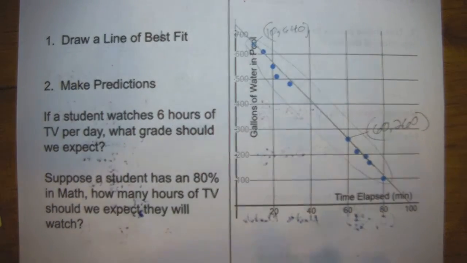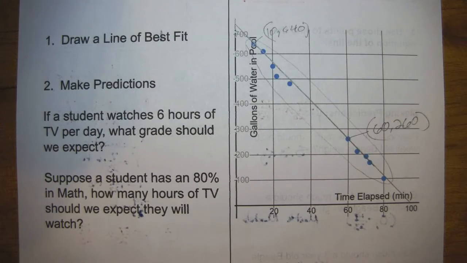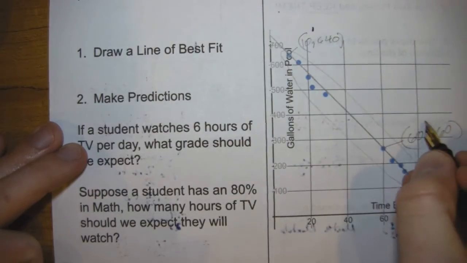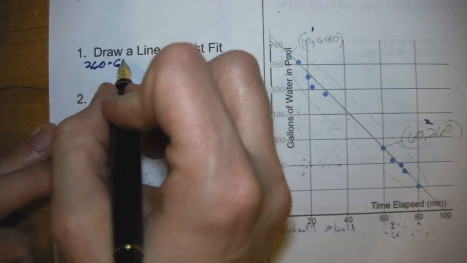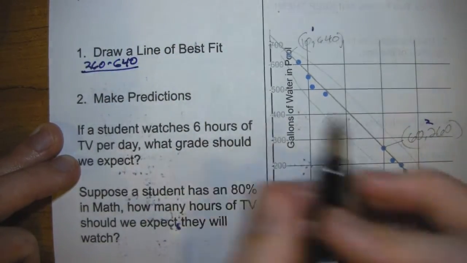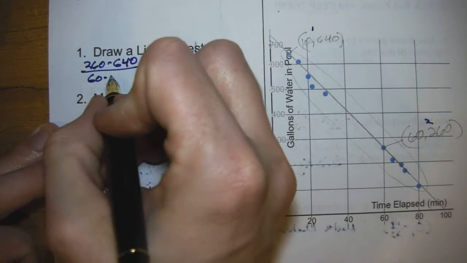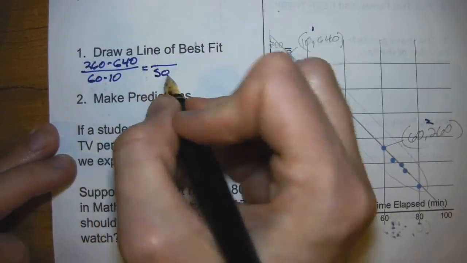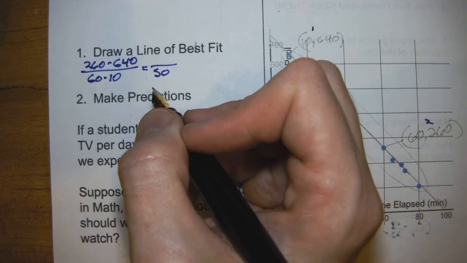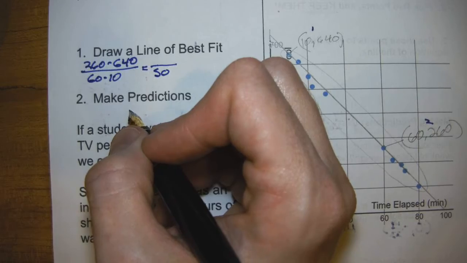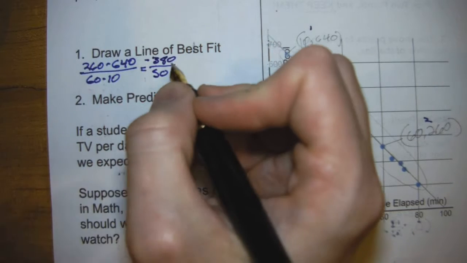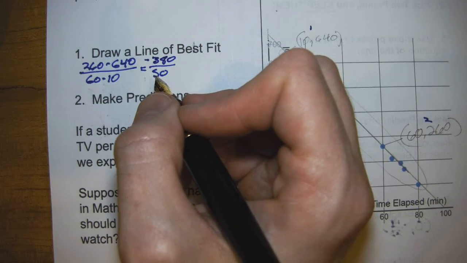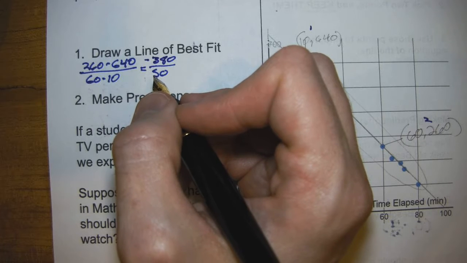Let's make our predictions. Well, first off, of course, we're going to need a slope. So here we go. Let's see what we can do. We can do (0.1) and (0.2). So 260 subtract 640 over 60 subtract 10. Cool. So 50 here at the bottom. And if we take our 260 and subtract the 640, we'll get a negative number, which notice we would expect that. That is going down. Negative 380. So we'll take that 380 over 50, and we will simplify it.